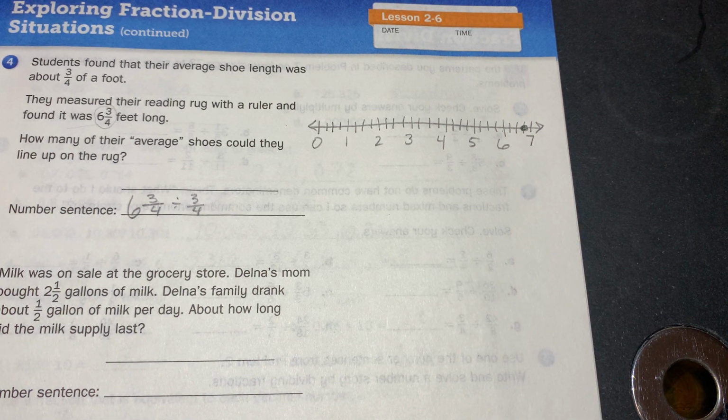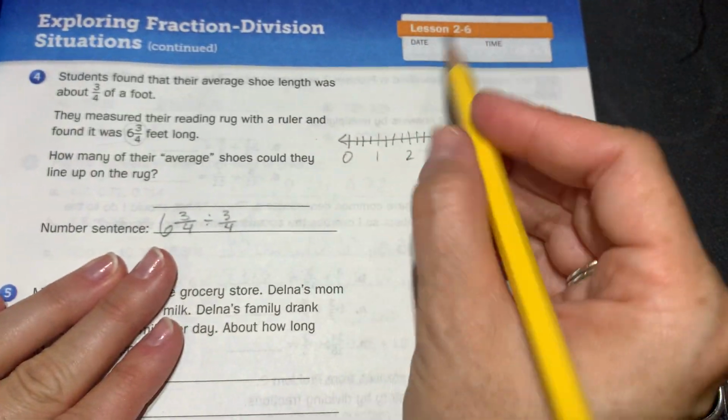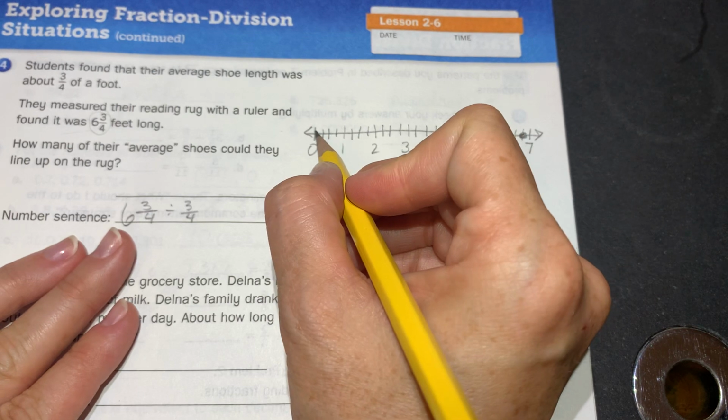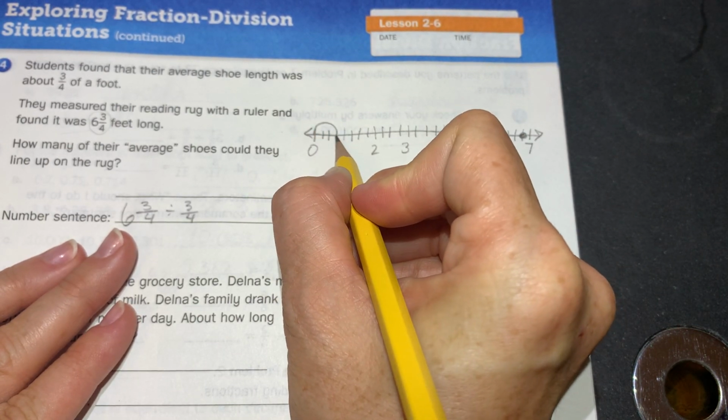At the 0, yes. So instead of jumping back 3/4, we're just going to start at the 0 and jump up 3/4. So just like we did over here, we're going to do the same thing. We're going to start at 0 and we're going to count. So 1, 2, 3. So my first jump goes here.